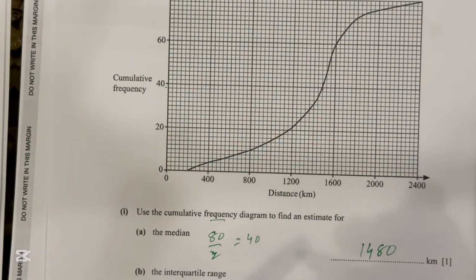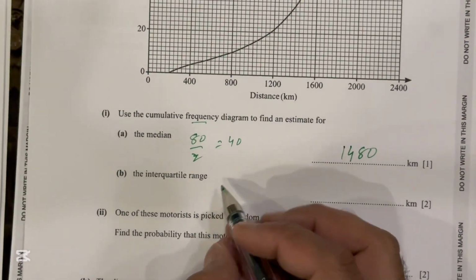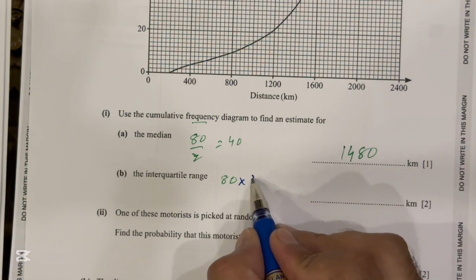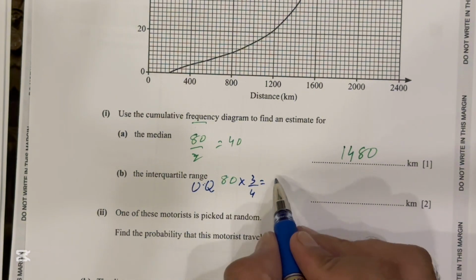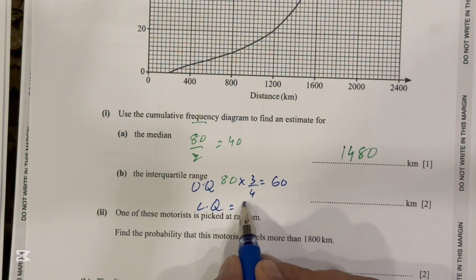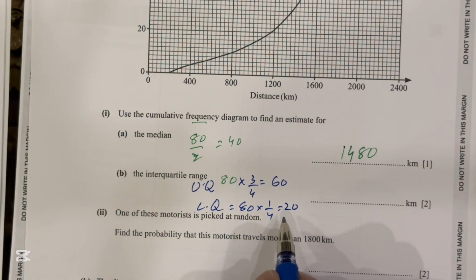Okay, so first you need to find the upper quartile, that would be equal to 80 multiplied by 3 by 4, which is 60. And for lower quartile, the value is 80 multiplied by 1 by 4, that is equal to 20.